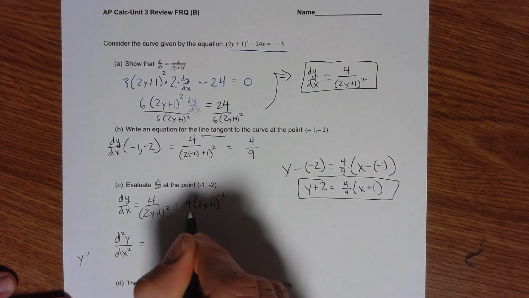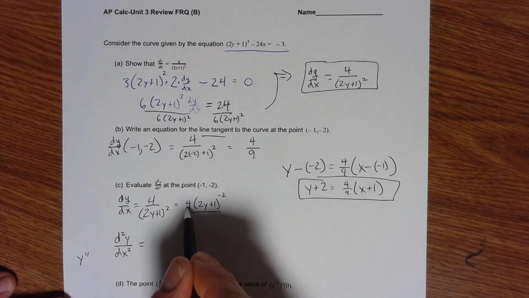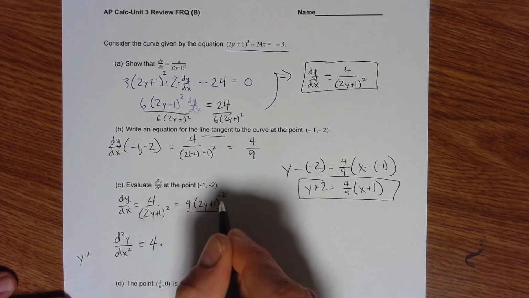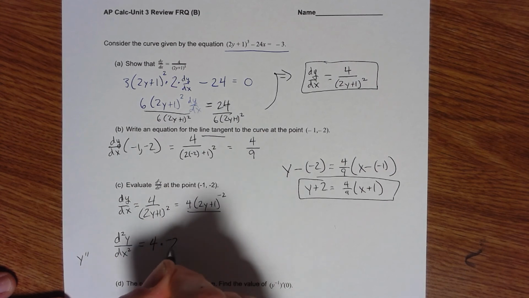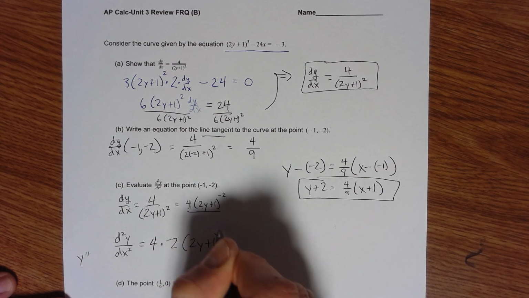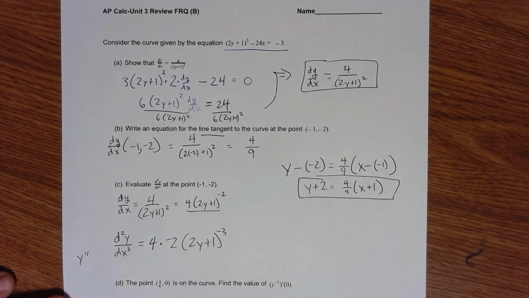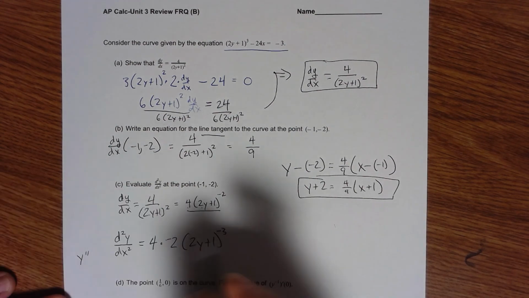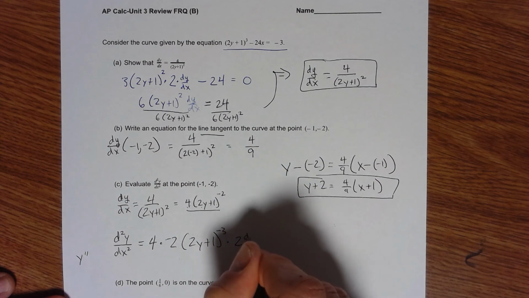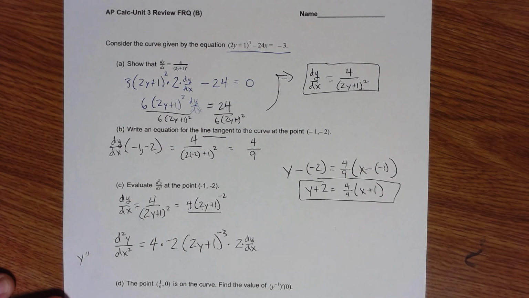Okay, and now the derivative of this side. The 4 is a constant multiple, so the 4 stays there. You bring down the negative 2. This quantity, 2y plus 1, is then raised to 1 less than negative 2, so the negative third. And then we multiply by the derivative of the inside with respect to x, which is 2 times dy/dx.